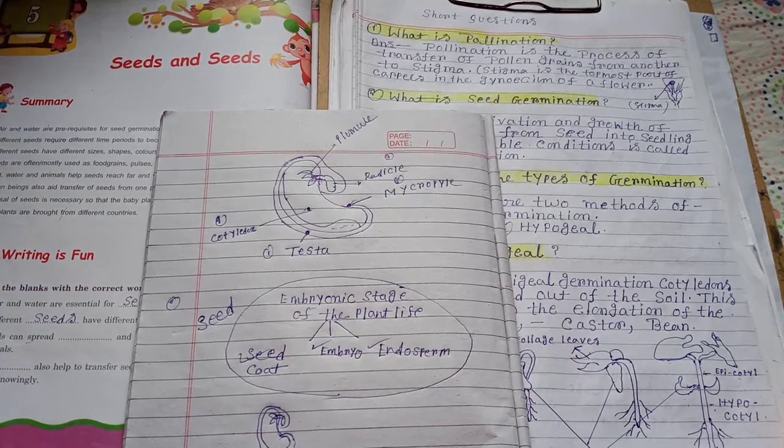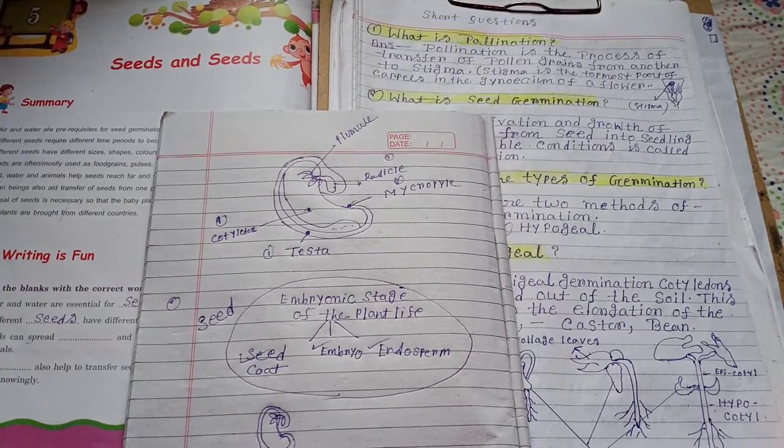Next I am going to discuss how seeds develop. Seeds form from a fertilized ovule after pollination. Next, which plants have seeds? Seeds are a feature of the seed plants, which are subdivided into gymnosperms and angiosperms.